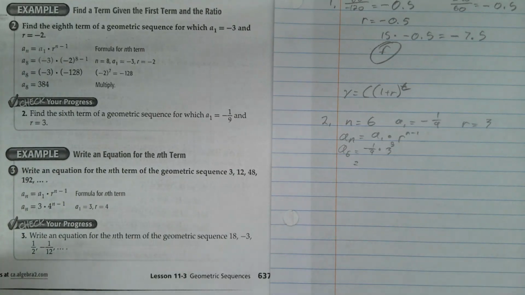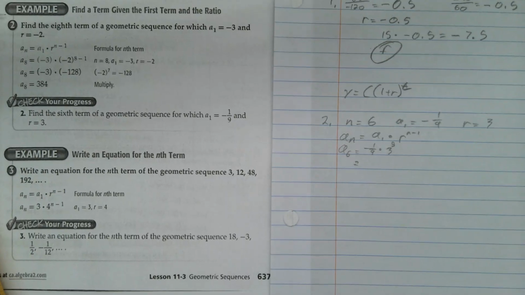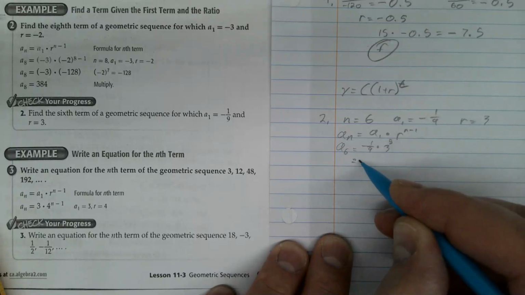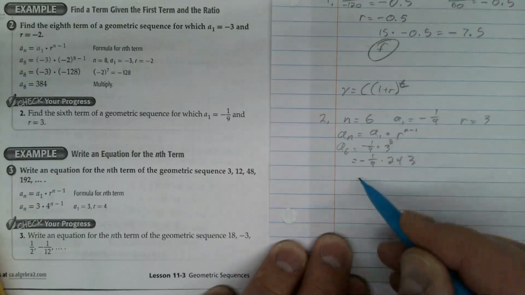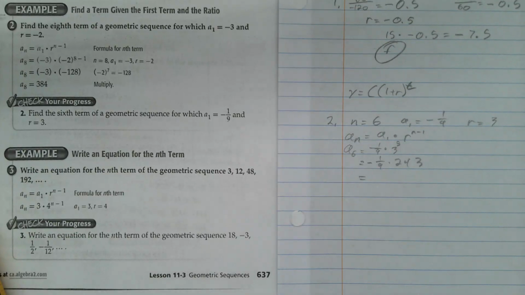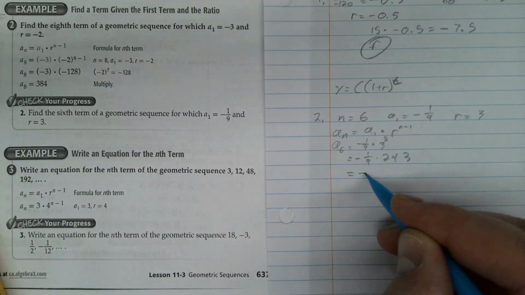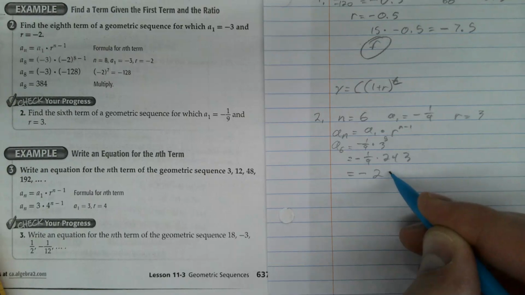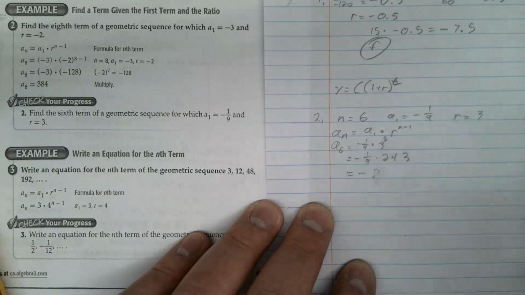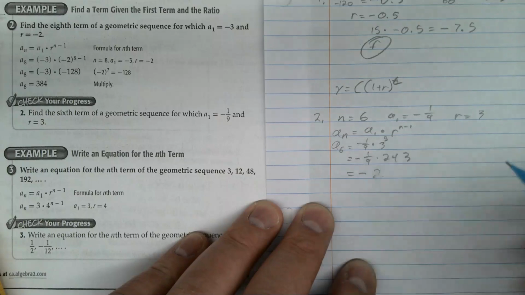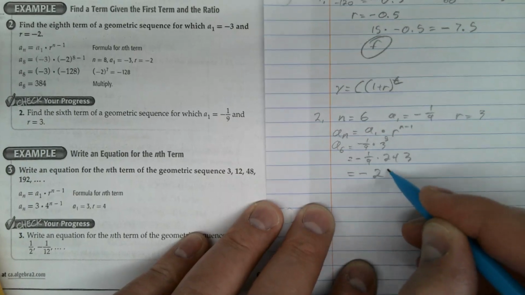3 to the 5th power is 243, so that's -1/9 times 243. And then 243 divided by 9 gives us 27, so this is negative, -27.